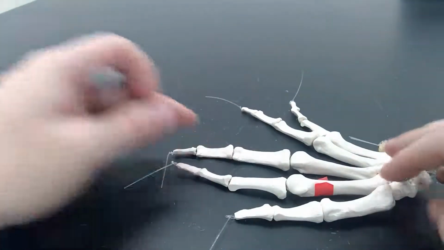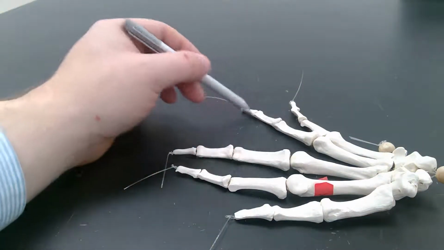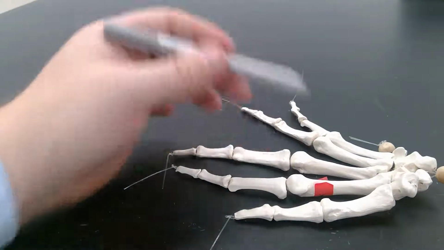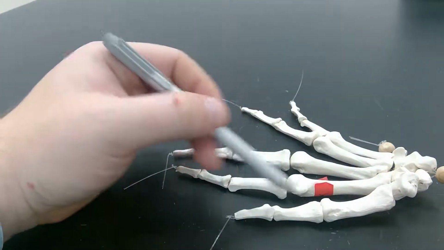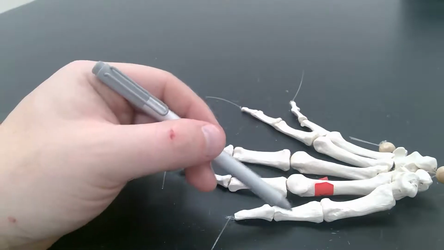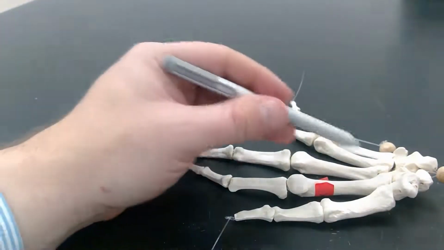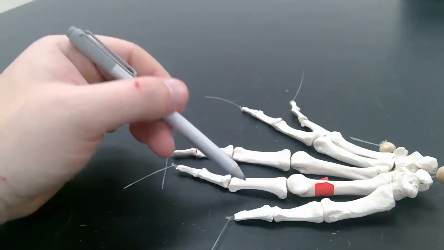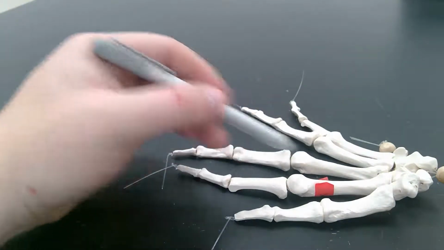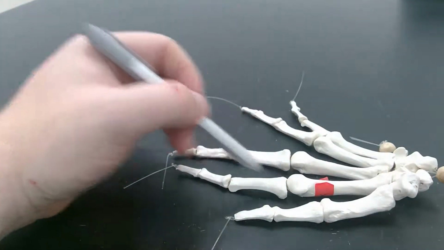Now it gets confusing when you start talking about these. 1, 2, 3; 1, 2, 3; 1, 2, 3; 1, 2, 3; only 1, 2 on the thumb. These are called the digital bones. So we have proximal and distal. Proximal is closer to the point of attachment. Distal is farther away from the point of attachment. Now we have 3 bones up here, so we have proximal, distal, and intermediate.